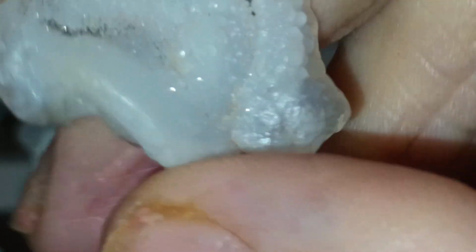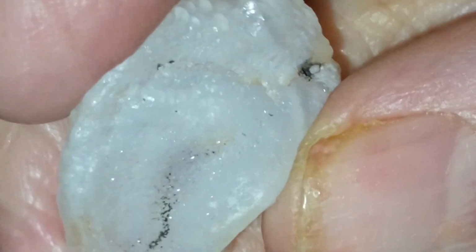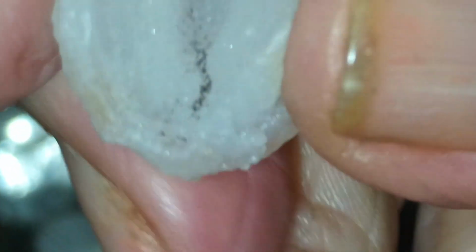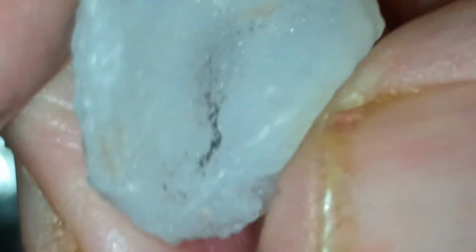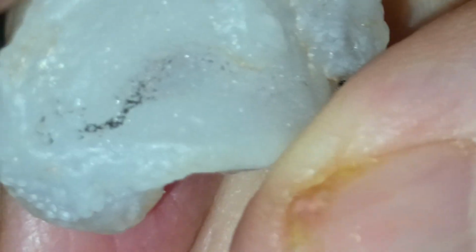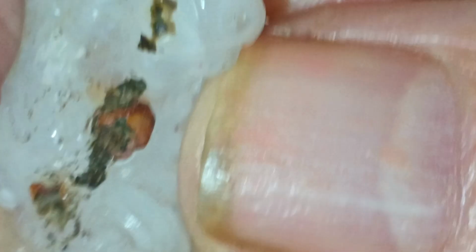This came out of the Gila River up by Safford. And we also mine fire agate up there, which is botryoidal, and it makes this stuff.